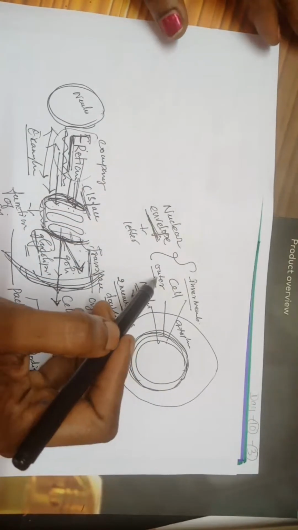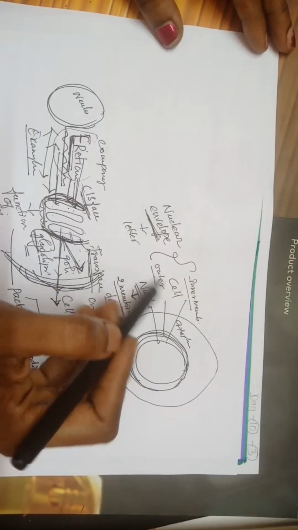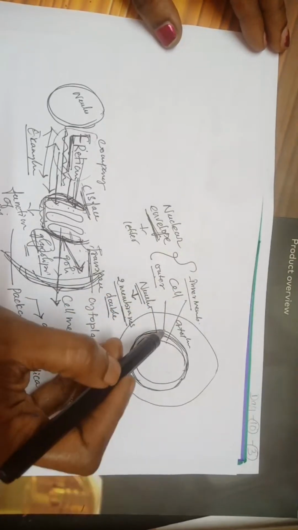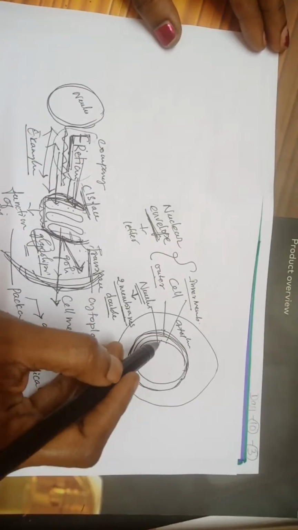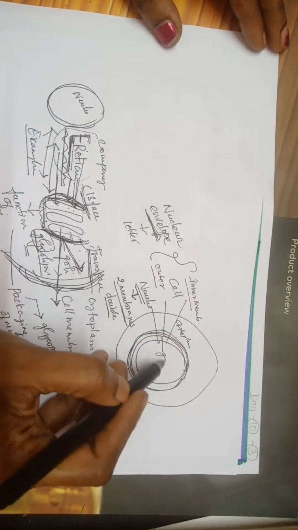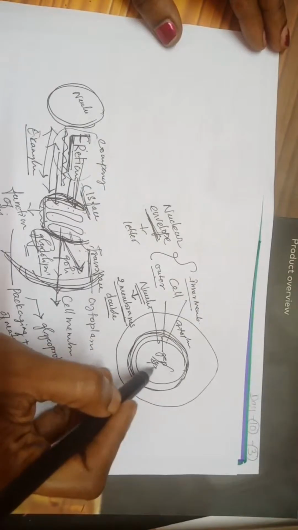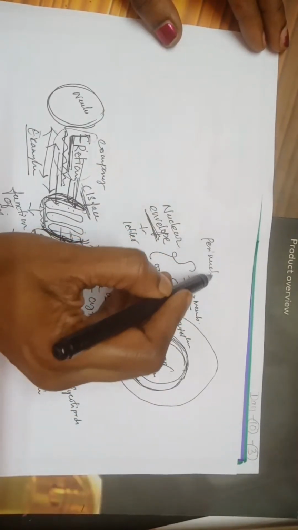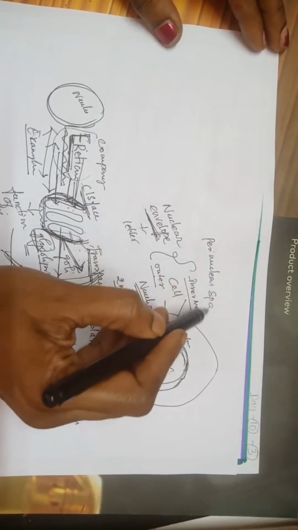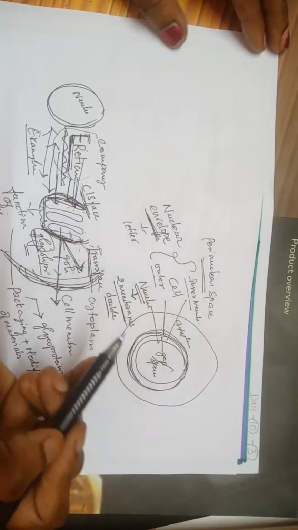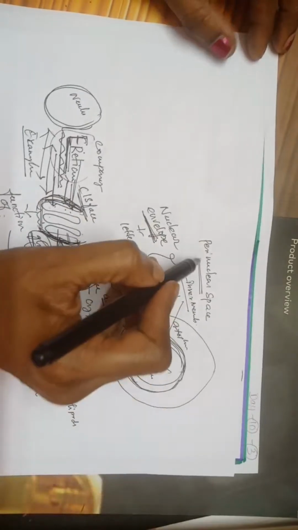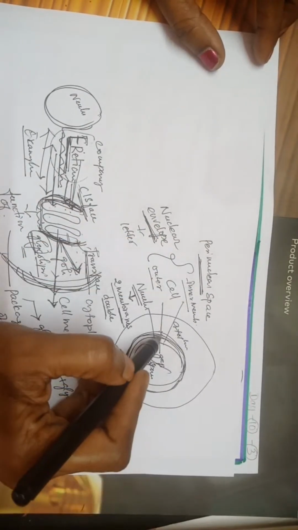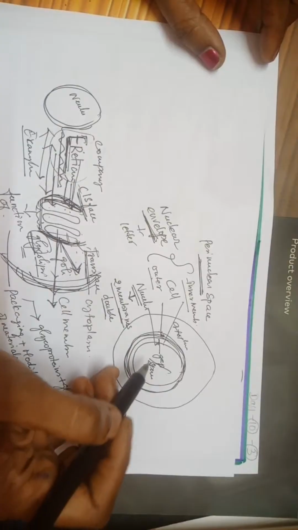Nuclear envelope is made of how many membranes? Two membranes, outer membrane and inner membrane. In between the outer and inner membrane, there is a space, a gap. You call that the perinuclear space. So the perinuclear space is present between, tell me the answer now. If you know the answer, type it in the comments, students. Perinuclear space is present between the outer membrane and the inner membrane.